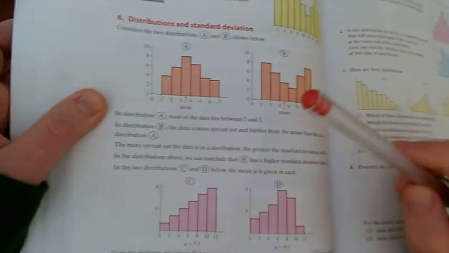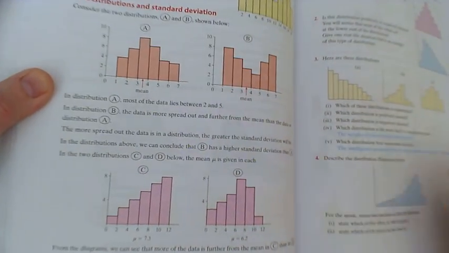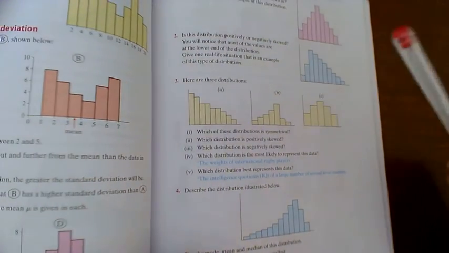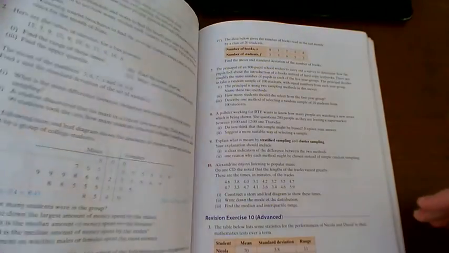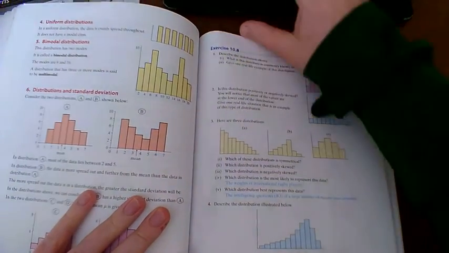Alright, and then we're going to ask a few questions. I'm not going to do any examples. There's no examples in the book. What I'll get you to do is try a few of these questions on page 409 to 411, I think it is, and then we'll be finished with section 10. Any questions, please ask.